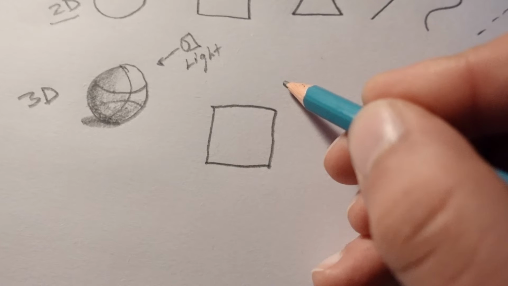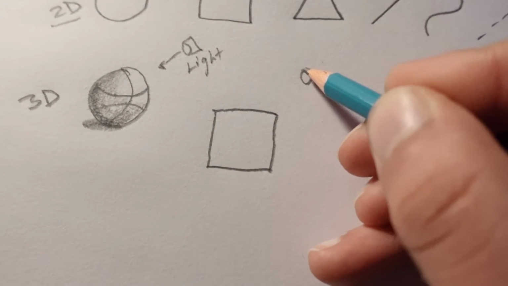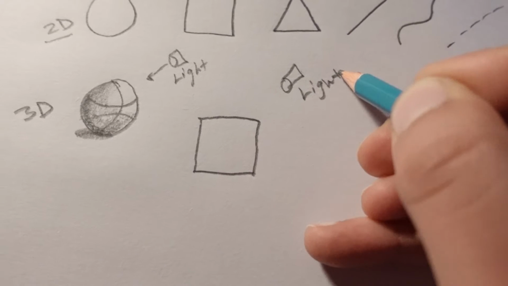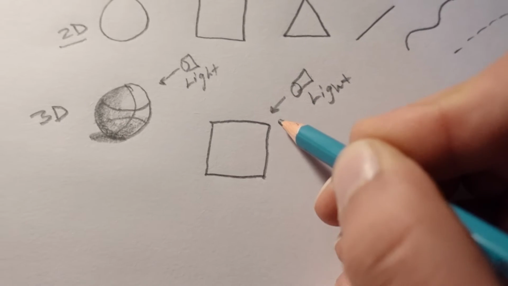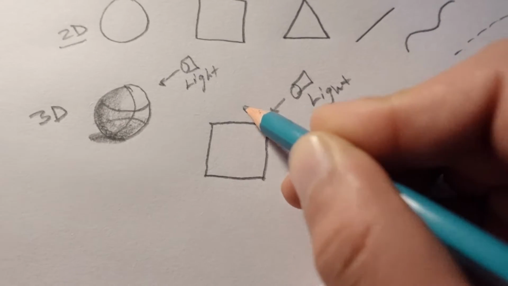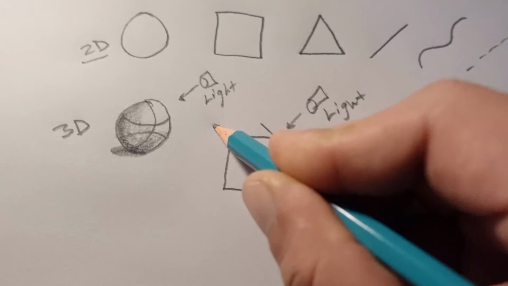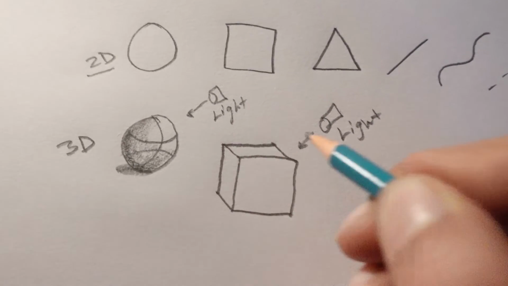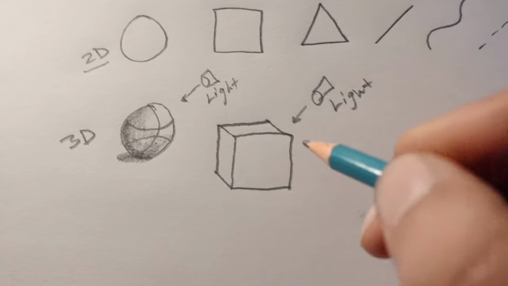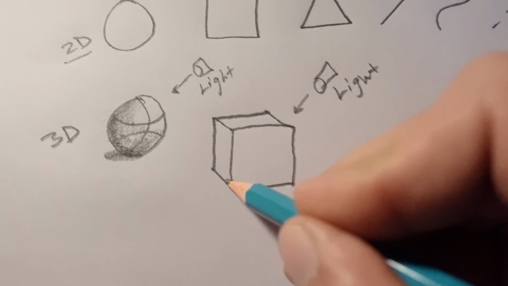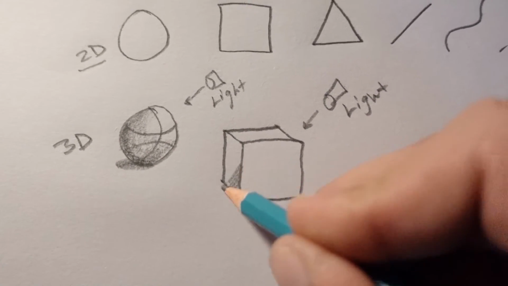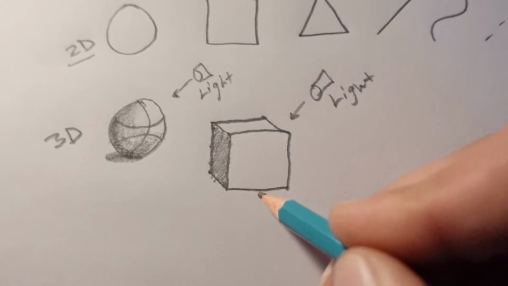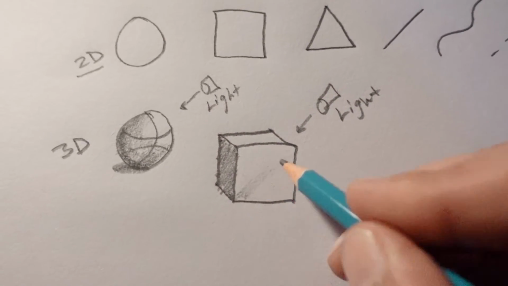Here you're only going to be able to see two of the sides of this cube, because we're looking at the cube kind of at an angle, but not all the way see-through. Sometimes when people draw cubes, they draw two squares and then they connect the lines. That's a way that you can start using to understand how cubes work.